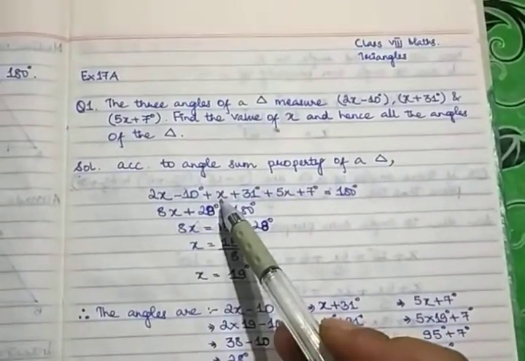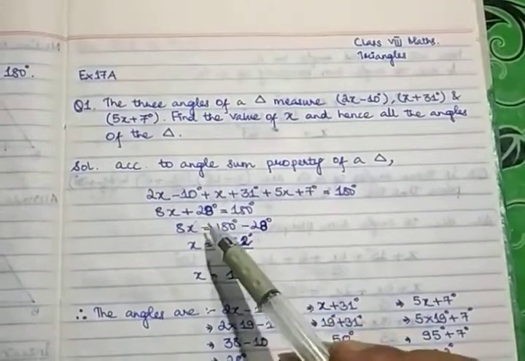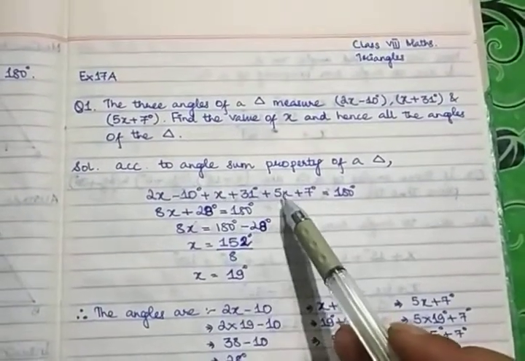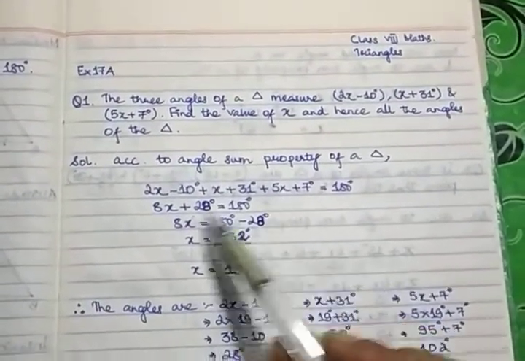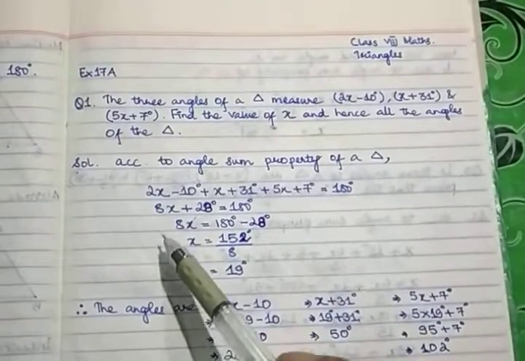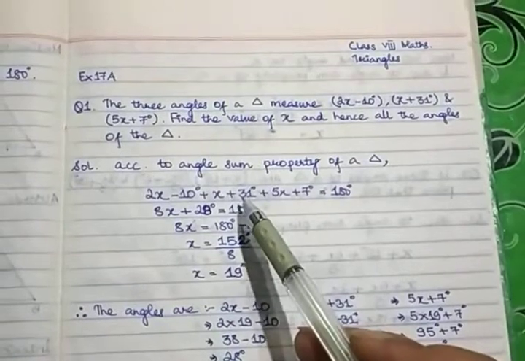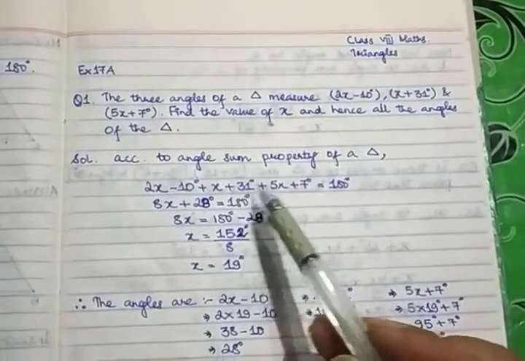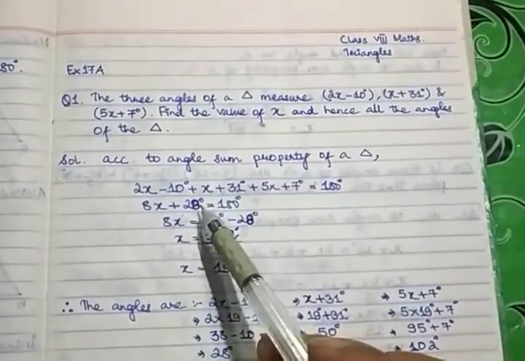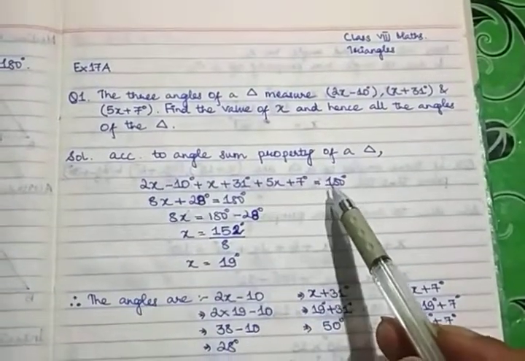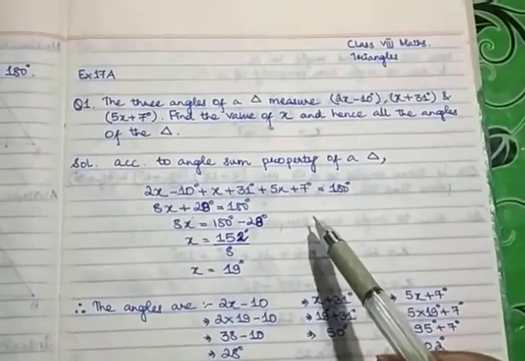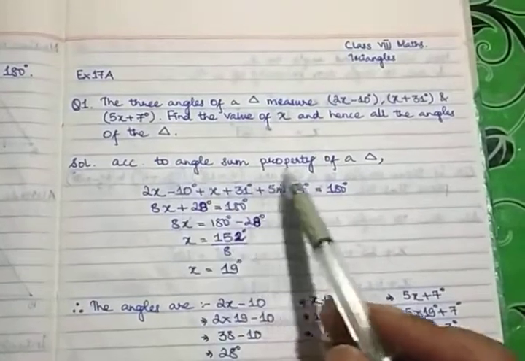2x plus x, same signs are added, so this gives 3x. Similarly, 3x plus 5x gives 8x. Now minus 10 plus 31 gives plus 21, and plus 21 plus 7 is plus 28. So 8x plus 28 equals 180 degrees on the other side. Why 180 degrees? According to the angle sum property.